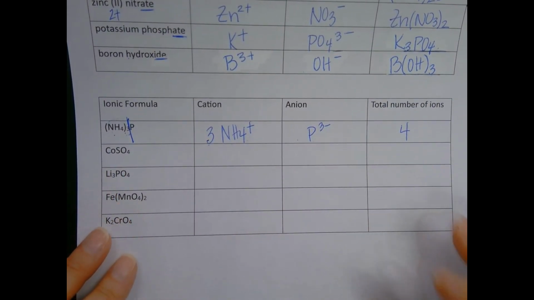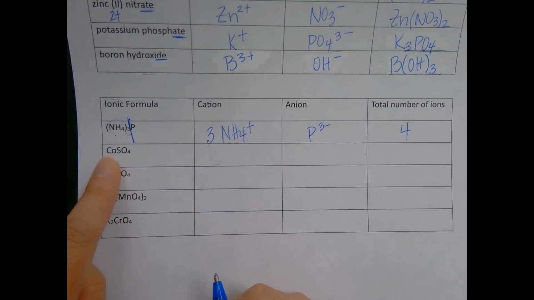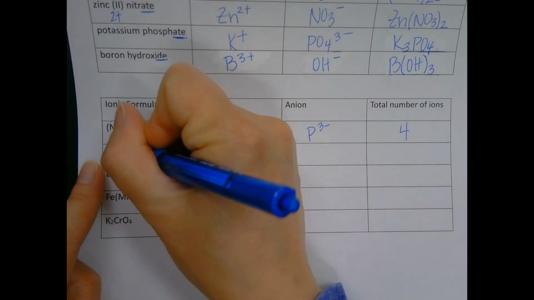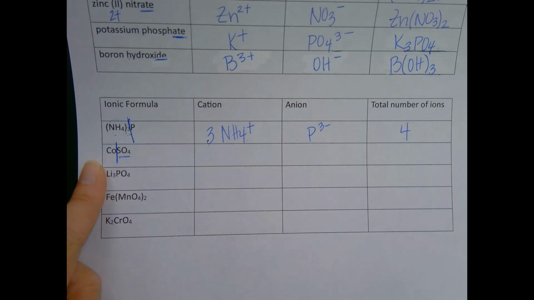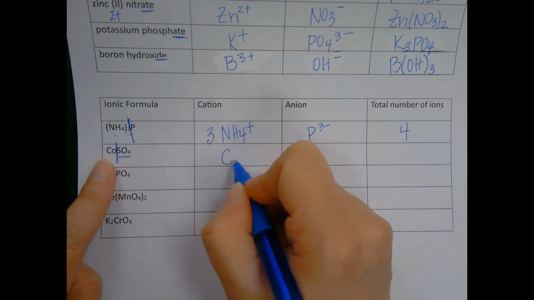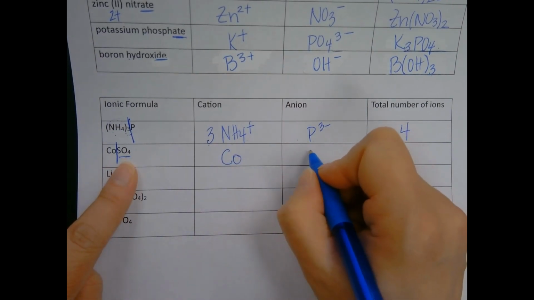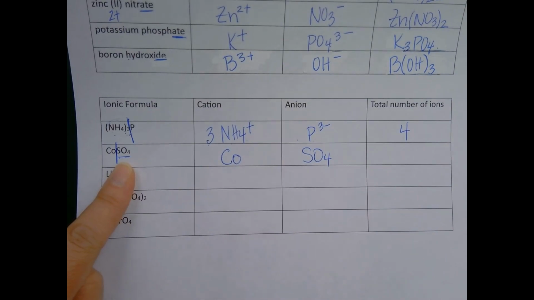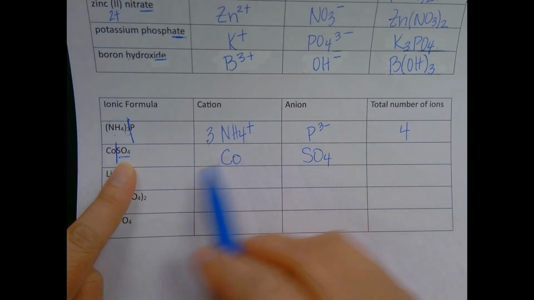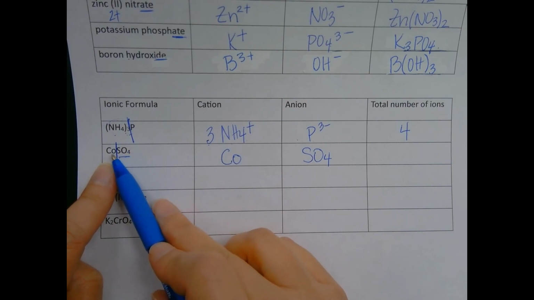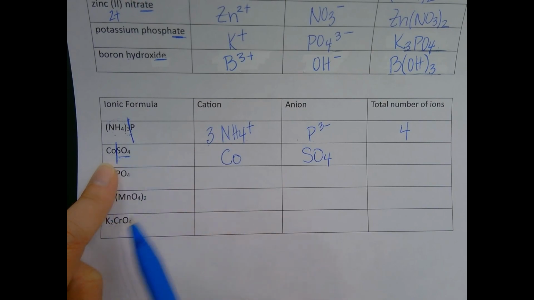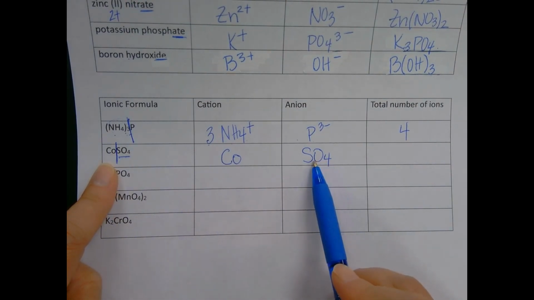Okay, next one, CoSO4. The place I'm going to split this up is after the metal. Co is cobalt. So I'm going to break this up after the metal, which tells me that everything after it is a polyatomic ion. So Co is my cation and SO4 is my anion. Now there's one of each, because there's no parentheses around the SO4, and there's only one cobalt because there's no subscript. Now, we do not pull this 4 out. That 4 is attached to the oxygen. It is a unit, okay?